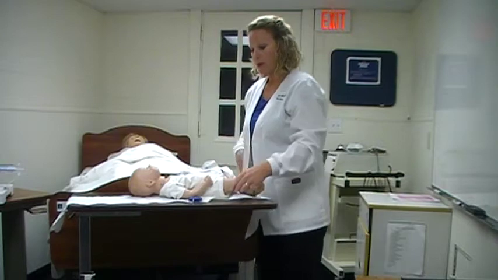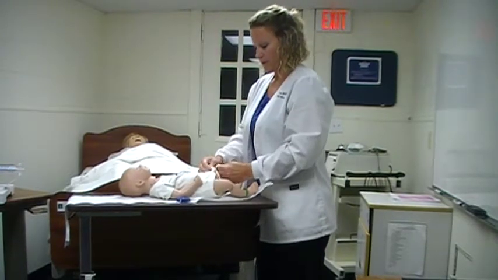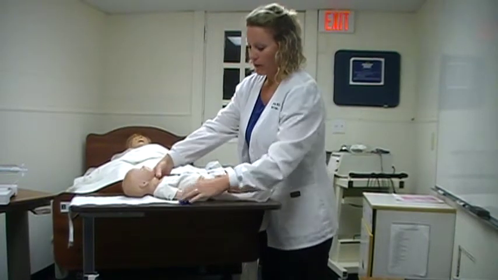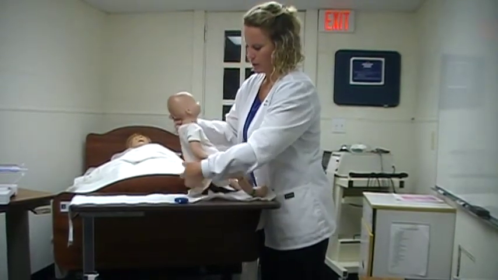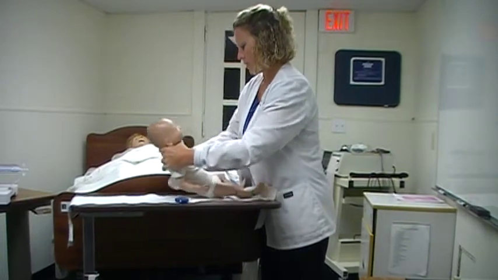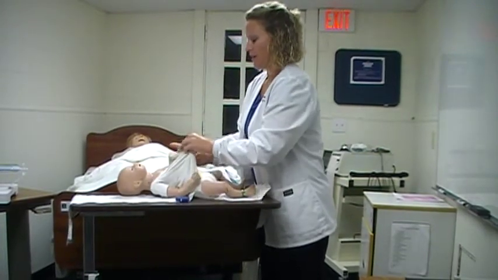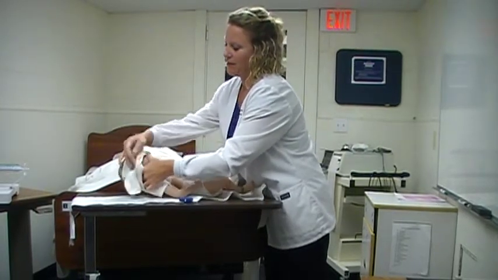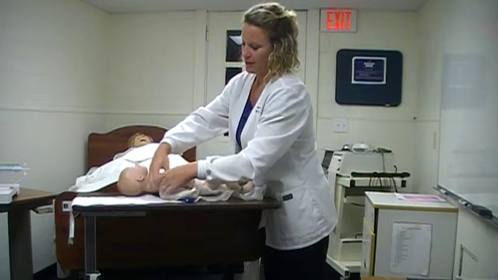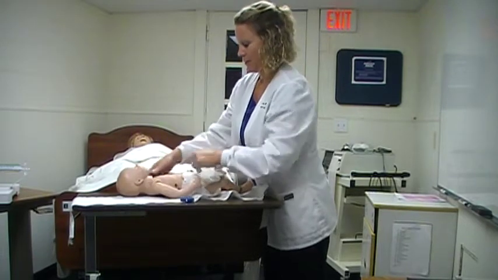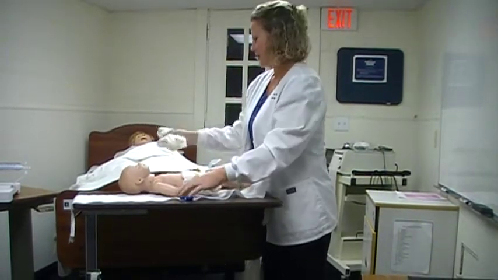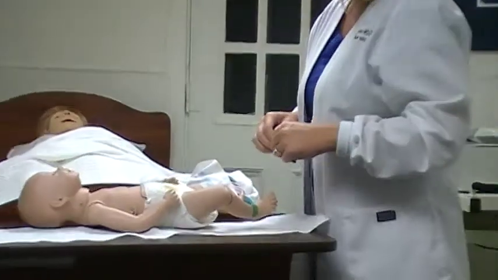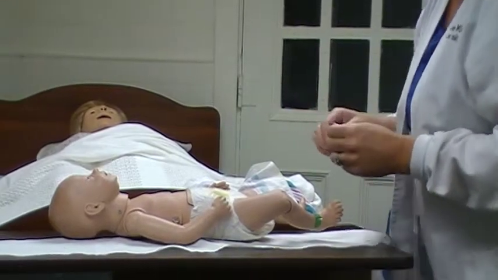The next thing we're going to measure is the chest circumference. Now, for this, we do have to go ahead and undress our baby because we need to measure the chest circumference without any clothes on. Whoops, sounds like I'm banging its head. Okay. Now, with the chest, we're going to measure around at the nipple line.